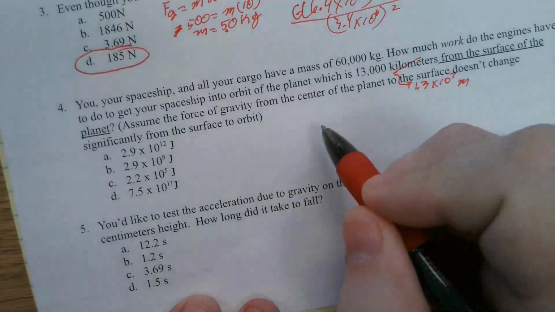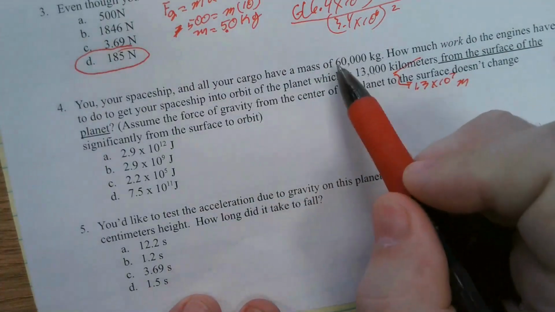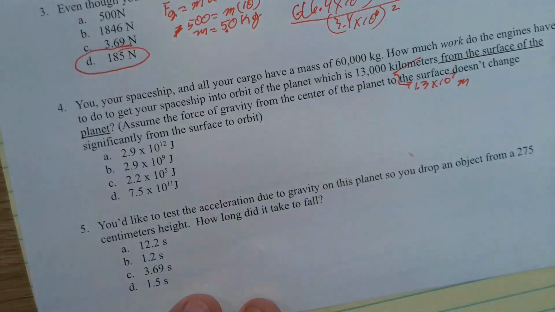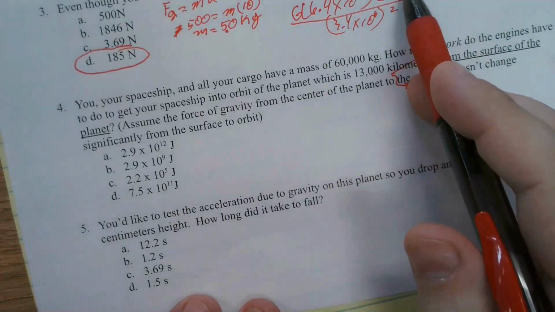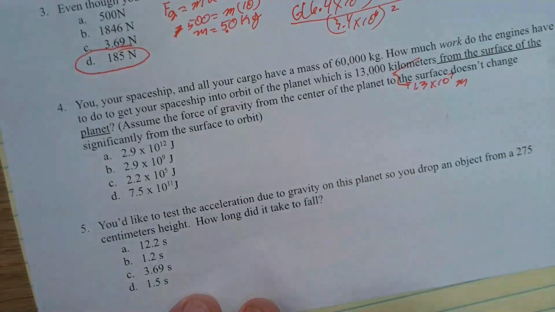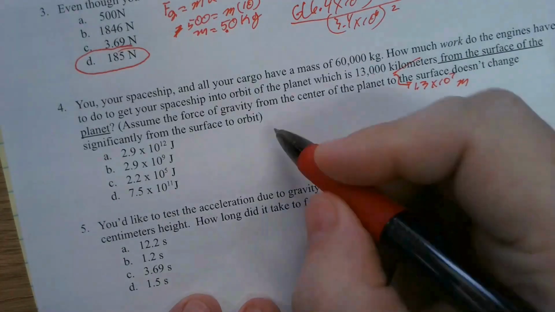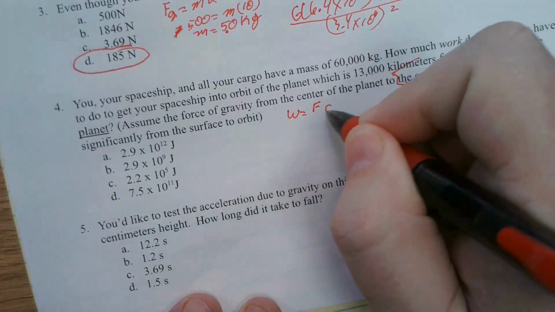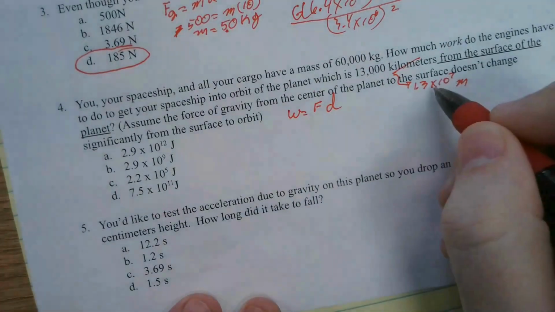So we are going to have to figure out what the force of gravity is on this particular planet. So let's go ahead and figure that out. Work is equal to force times displacement. And the displacement is going to be here.